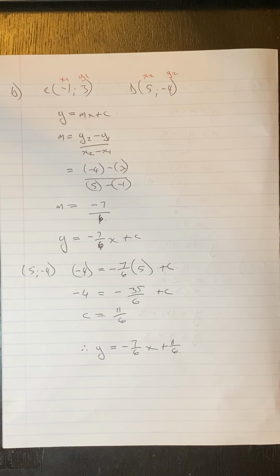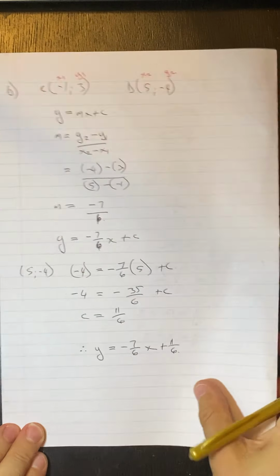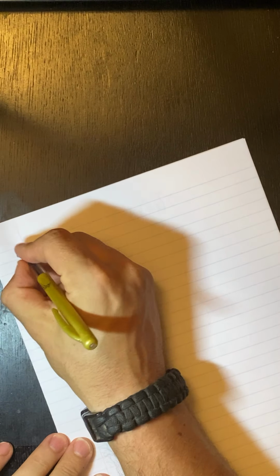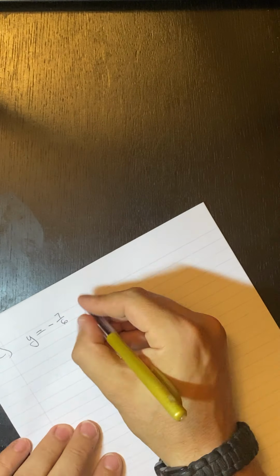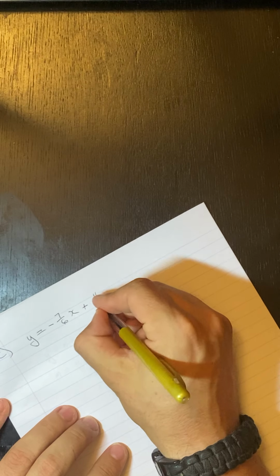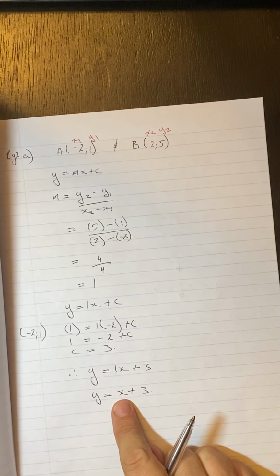Question C goes on to say, hence, determine the coordinates of the point of intersection of these two lines. So we've got the equation of this one, which is y is equal to -7/6 x plus 11/6. And our second line that they're talking about is this one over here, y is equal to x plus 3.